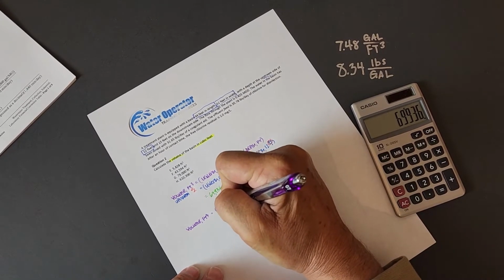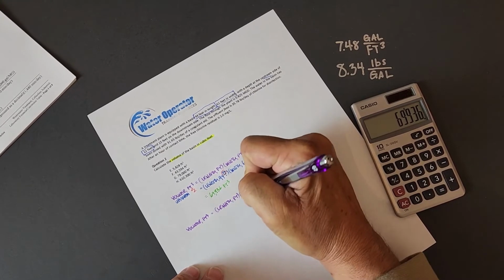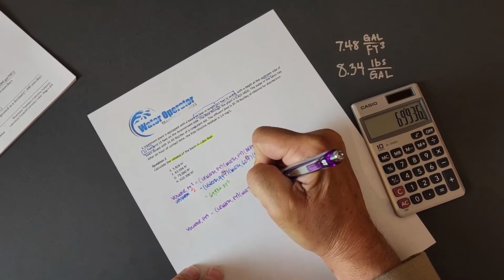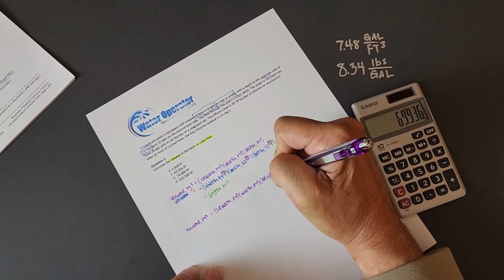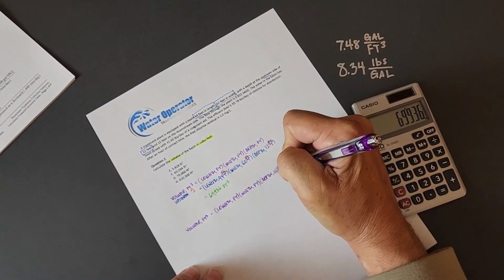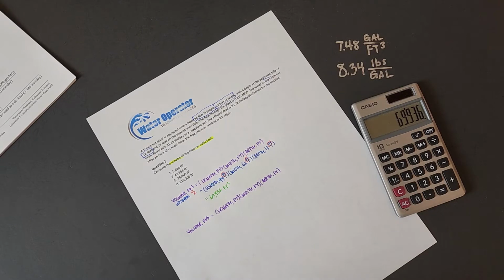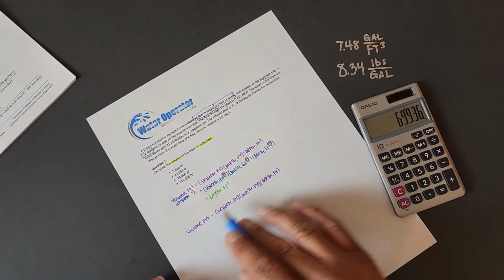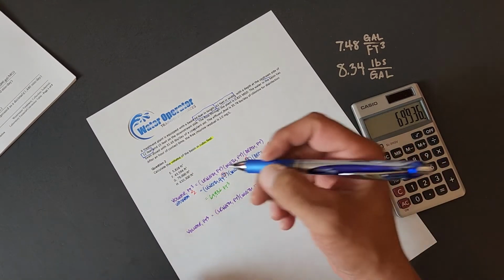So let's start the second calculation here. And again, we want length in feet times width in feet times the depth in feet. I want to remind you again that I do this every time. This is my process. This is what I do during exams. I write it out. It only takes a few seconds to write out the formula that you're going to use, and that's going to be your guide.